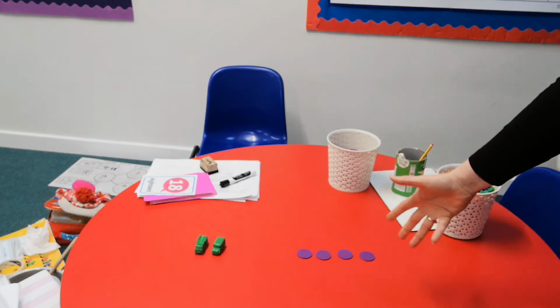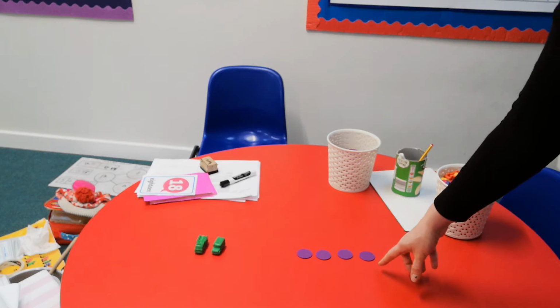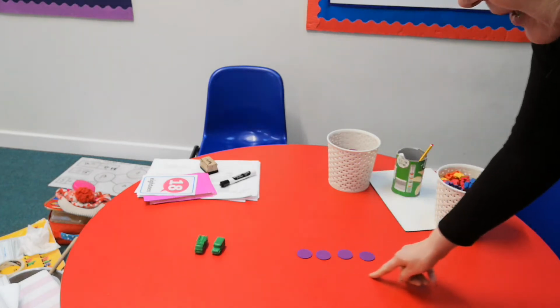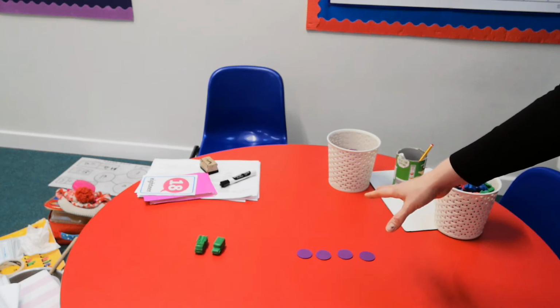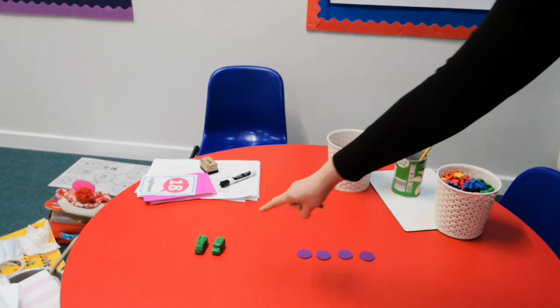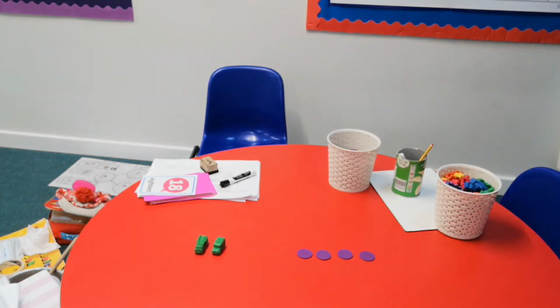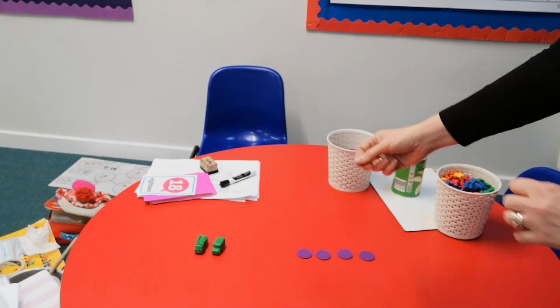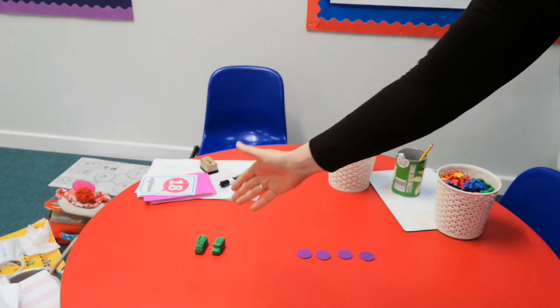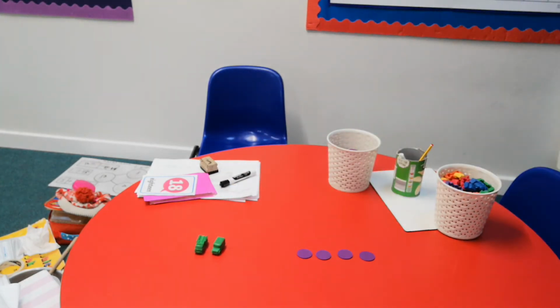Well, 4 is bigger than 2, isn't it? So we know that this side, the purple counter side, has more items, more counters, okay, than on this side with the coloured transport, because there's only 2 on that side, okay? So there's more purple counters and there are fewer coloured transport, okay?